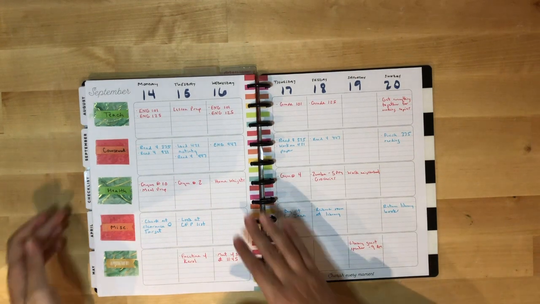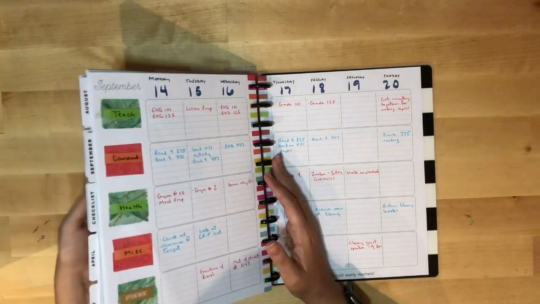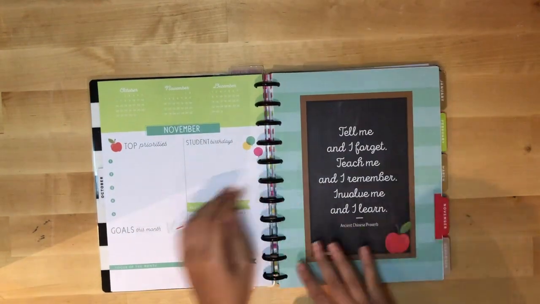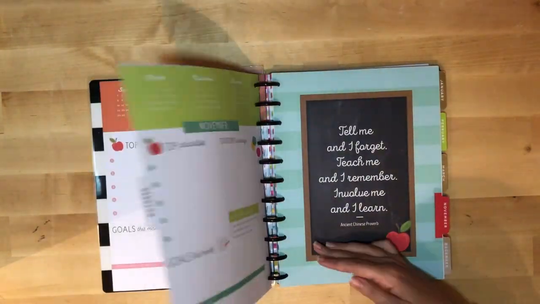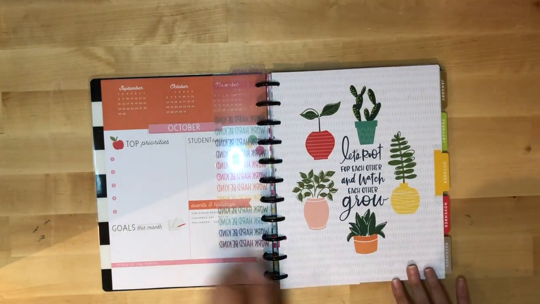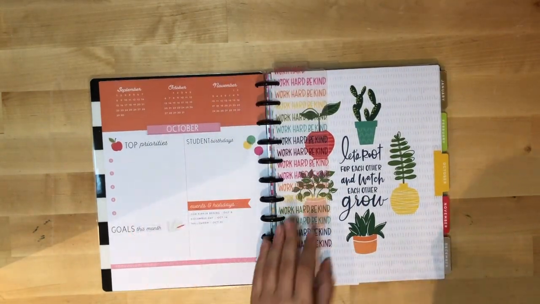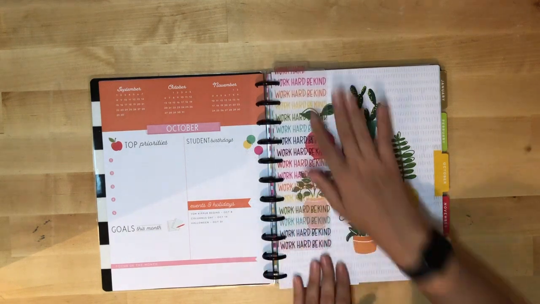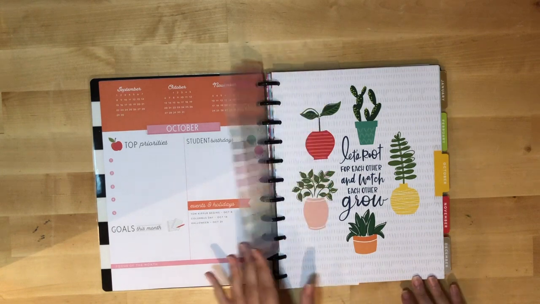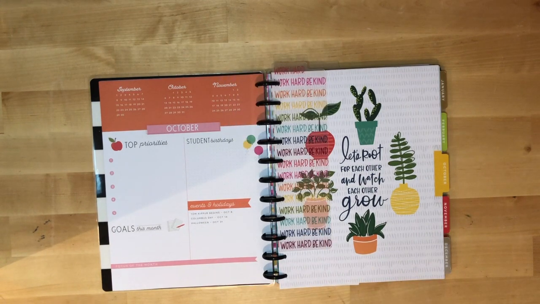All right, but let's move on to the plan with me portion of this. So let's go all the way up top here to October. And so I have the dashboard and the cover. This is the bookmark that comes with the accessory pack. So work hard, be kind, which I absolutely love.